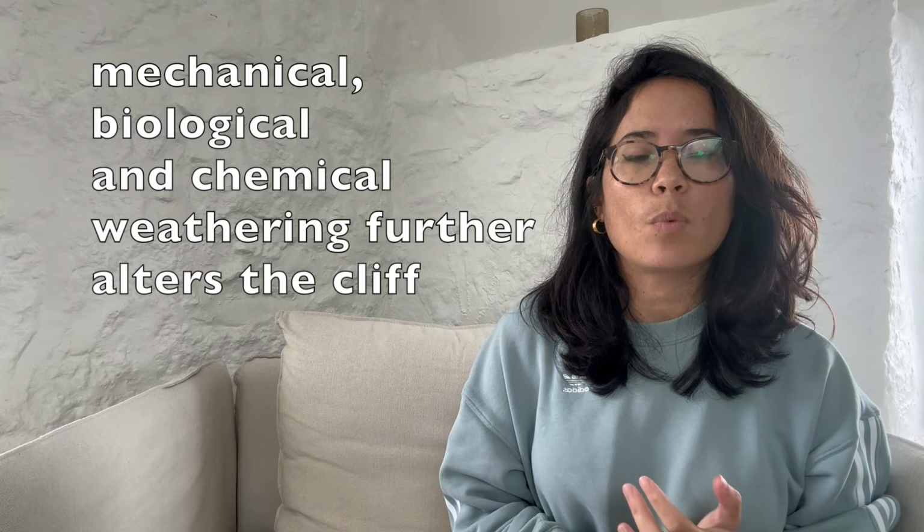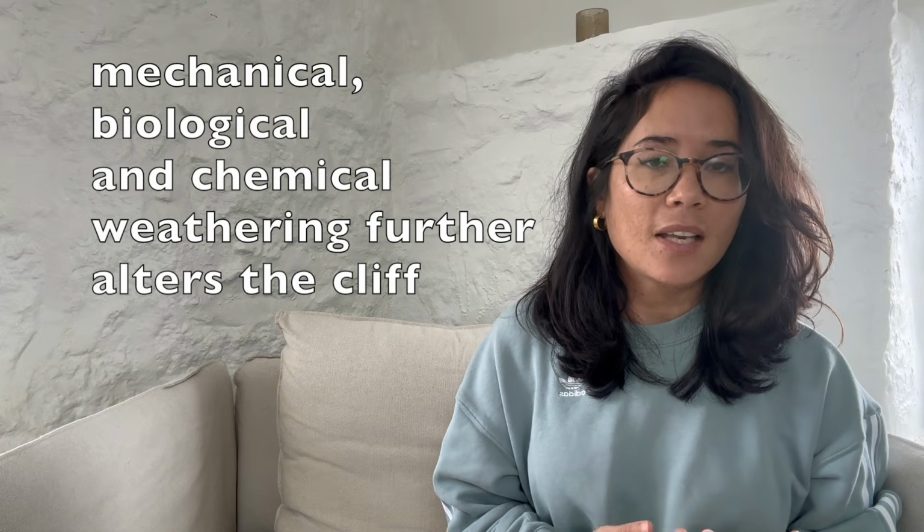Now, the cliff is further altered in its shape by the action of weathering. That could be mechanical weathering, so freeze-thaw weathering, where water gets into cracks in the cliff, freezes, expands, causing chunks of that rock to break off. It could be chemical weathering, so that's really the action of acid rain. Biological weathering is when plant roots get into cracks and they cause those cracks to widen, and again, those rock bits will fall off, further eroding the cliff. So the ways in which a wave cut platform and cliffs are produced are very tightly linked.